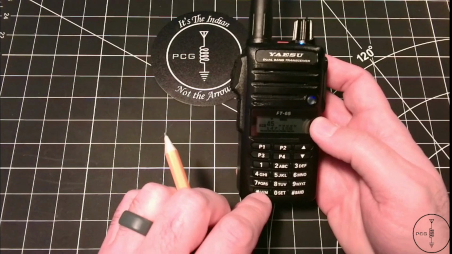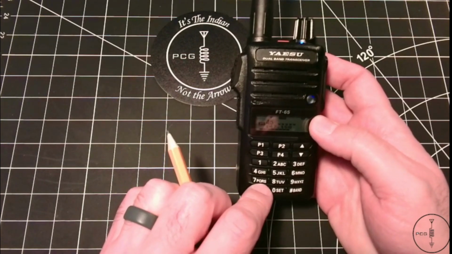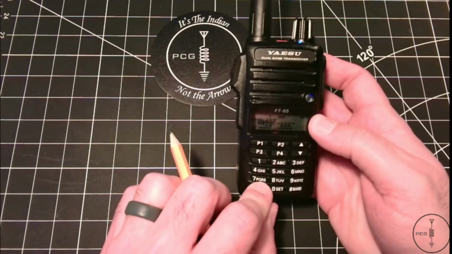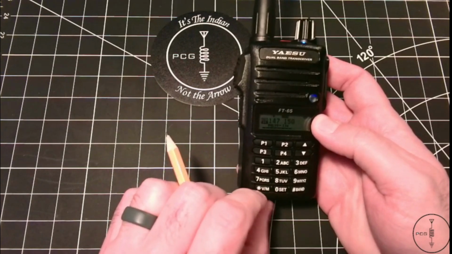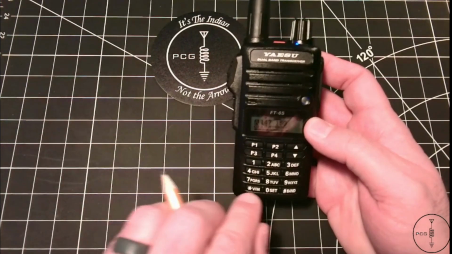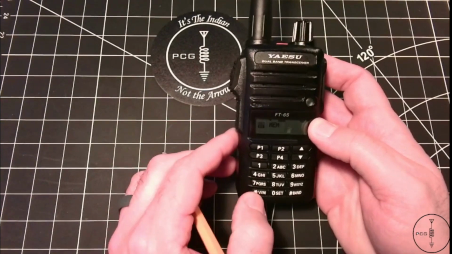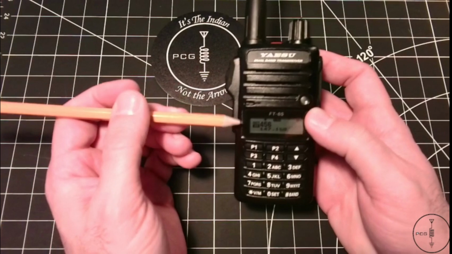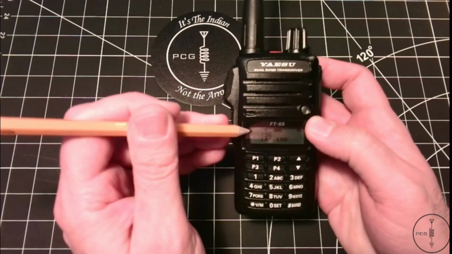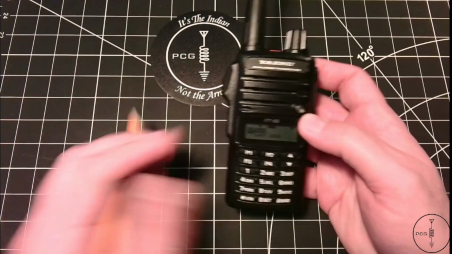And once I've named my frequency, I can long press the VM key, and it says memory in. And if I go back to the V/M button and get back into memory mode, it shows me that channel slot number 3 has saved my frequency.